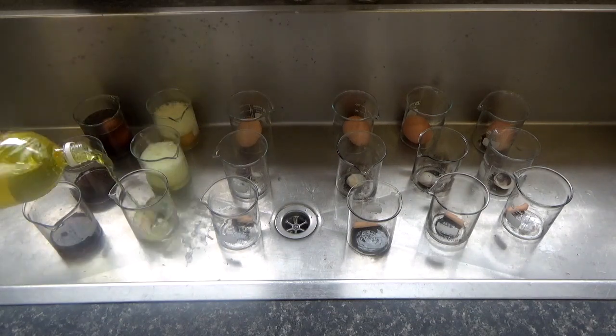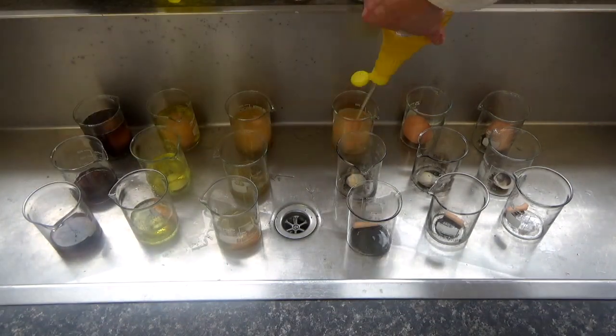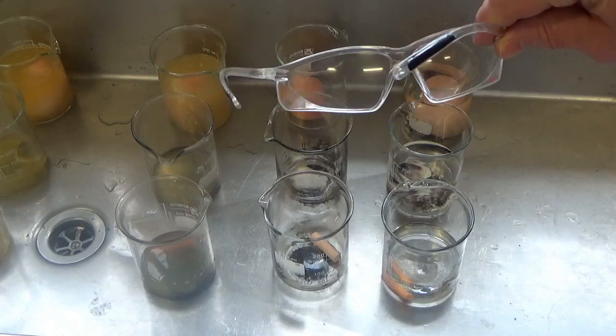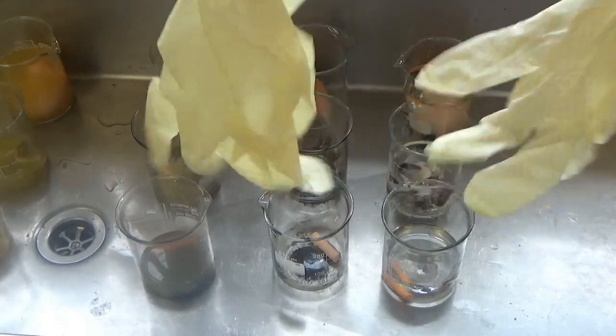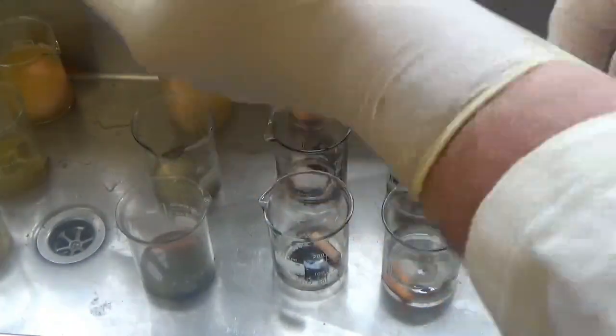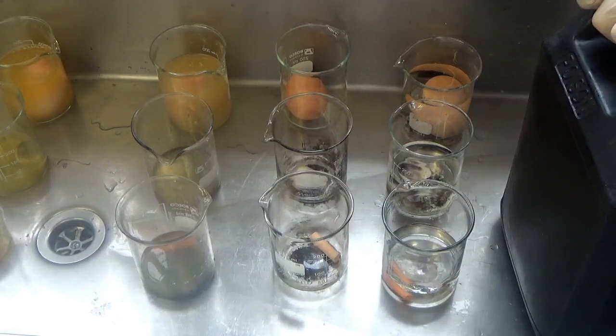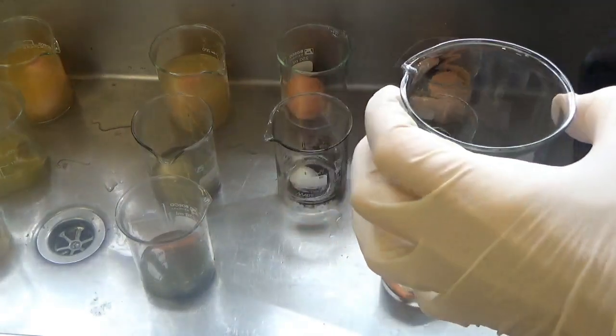Now that that's set up, I just add my solutions to my tooth analogues. Before using the hydrochloric acid, I put on safety equipment, which is very important when we're working with something so dangerous. Don't try this at home. I'll turn the sound up for this one so you can hear the hiss when the acid goes onto the eggshell and the seashell. It's pretty interesting.